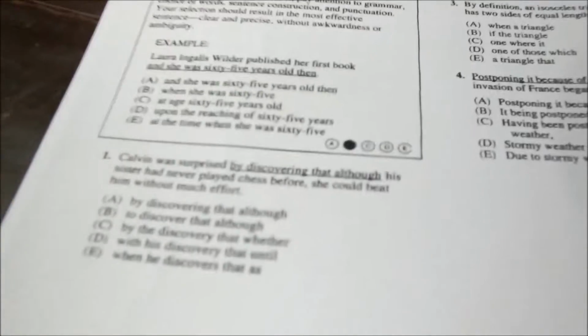Now if I flip to the last portion of this practice test, I would see that there is another writing part, and all of the questions here are sentence correction questions. There are 10 minutes for 14 questions.